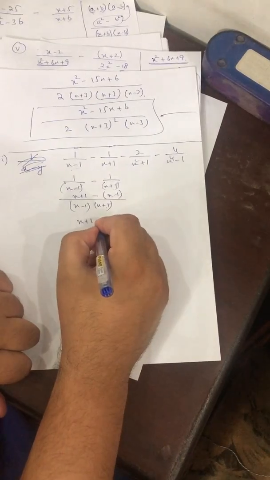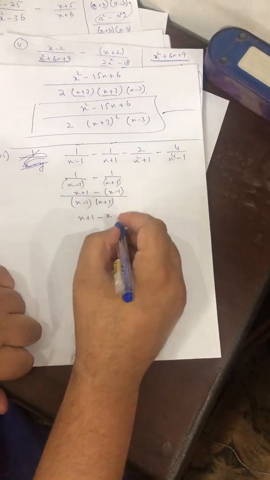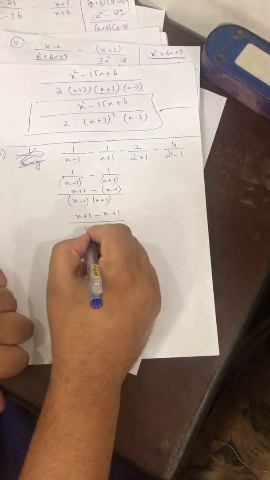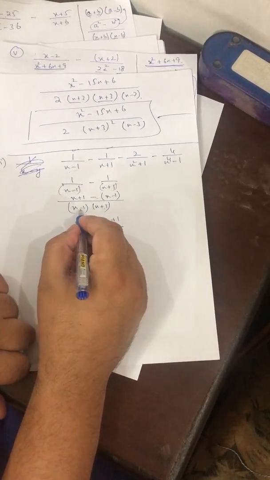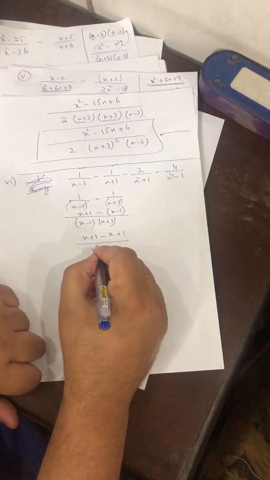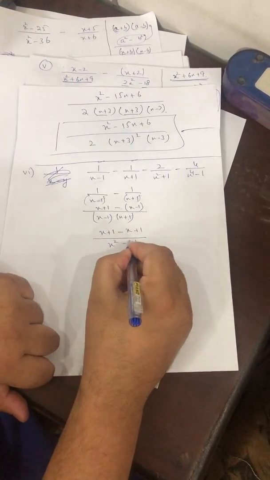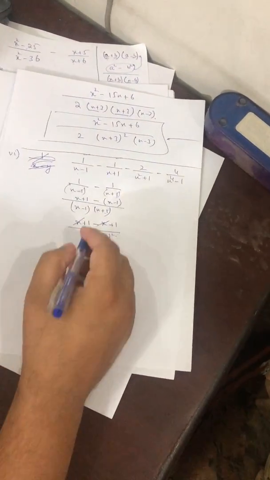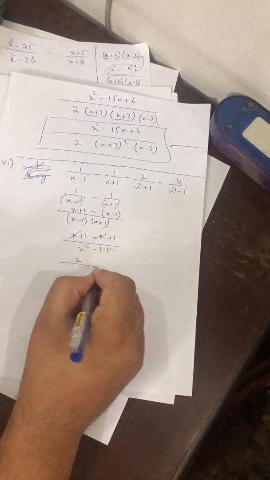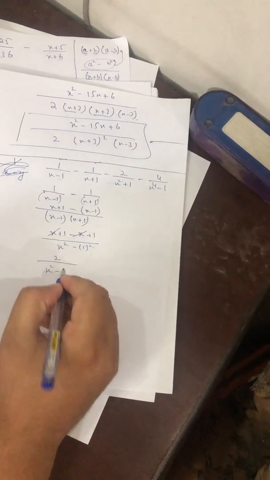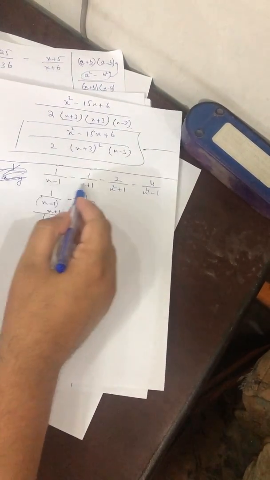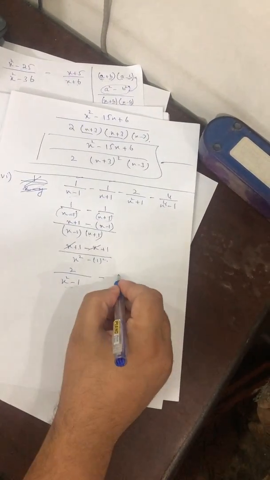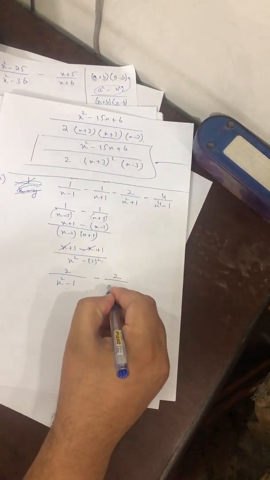So next is x + 1. I will open the bracket, and it will change the sign. This is minus x and plus 1, divided by x. This is the formula (a - b)(a + b), so it becomes a² - b². So here this will be cancelled with this one. So 1 plus 1 is 2 divided by x² - 1. What I have done is I have solved these 2 terms. So the result is in.